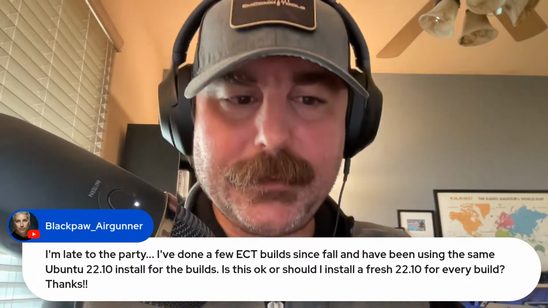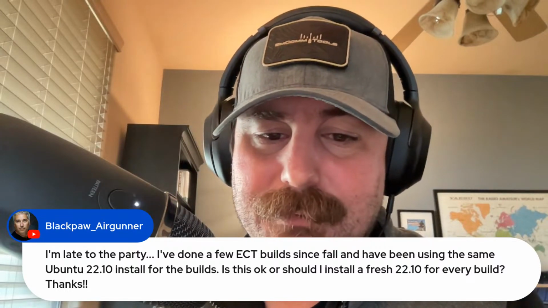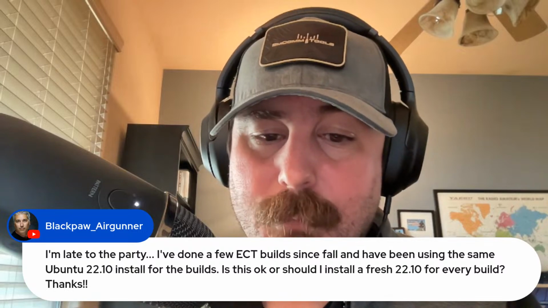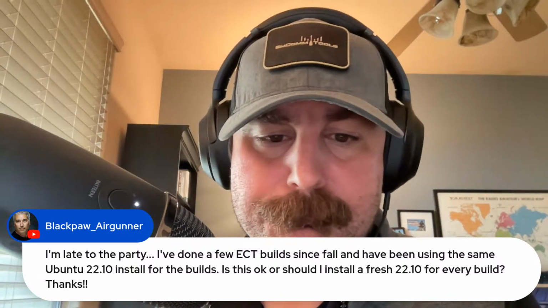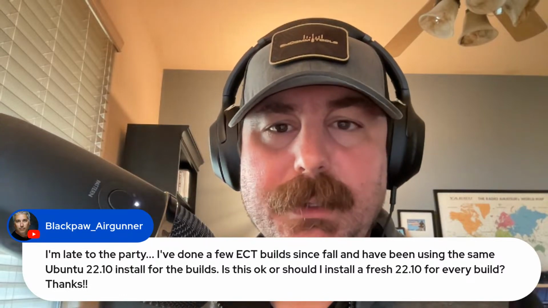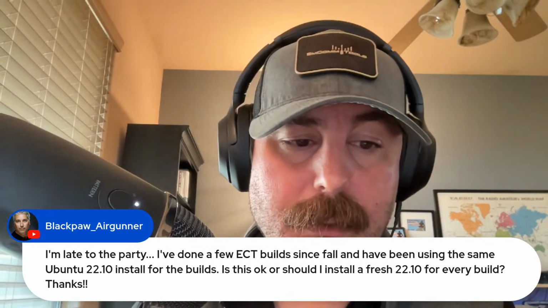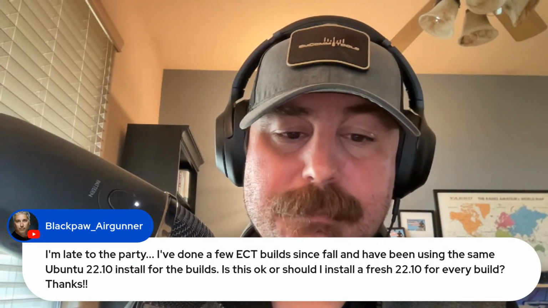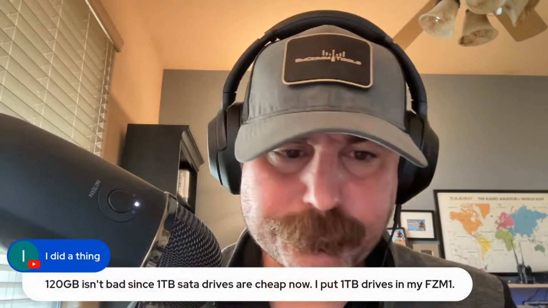So Black Paw says, I'm late to the party. I've done a few EmComm Tools builds since fall and have been using the same Ubuntu 22 install for the builds. Is it okay, or should I refresh to 22.10 for every build? Yeah, do what you're doing right now, but 22.10 is what officially is supported and what's in the documentation. Yeah, keep doing it on 22.10 or whatever you feel comfortable with.